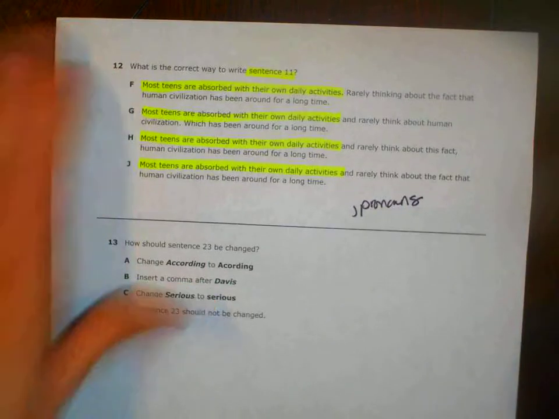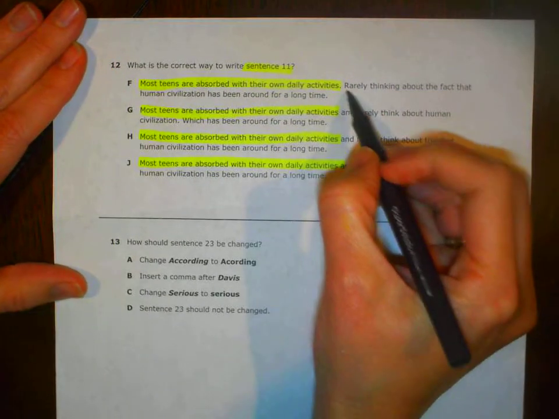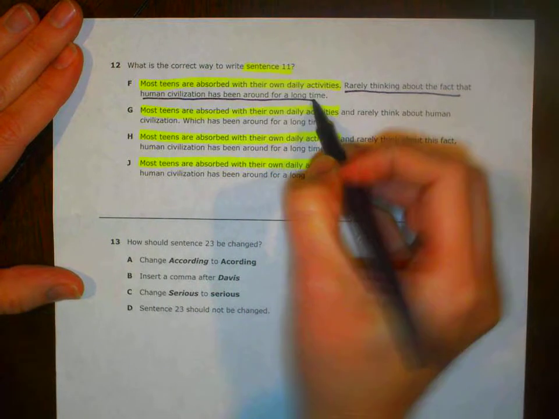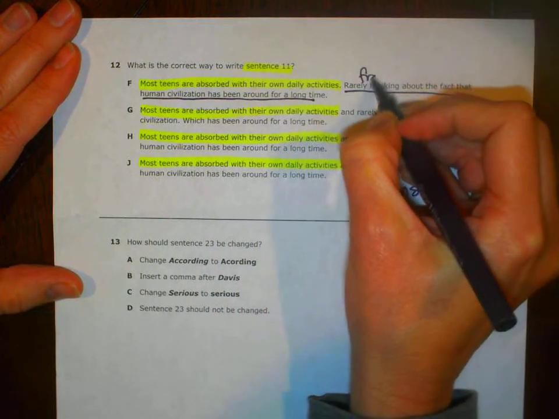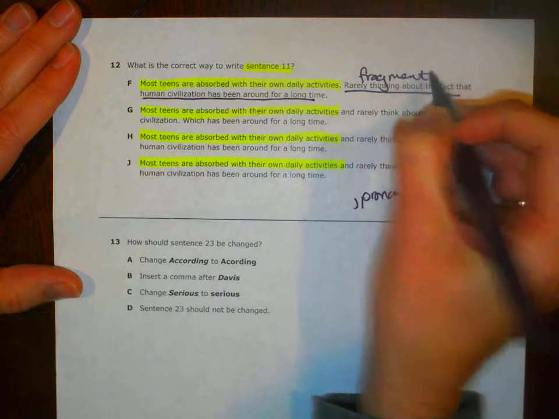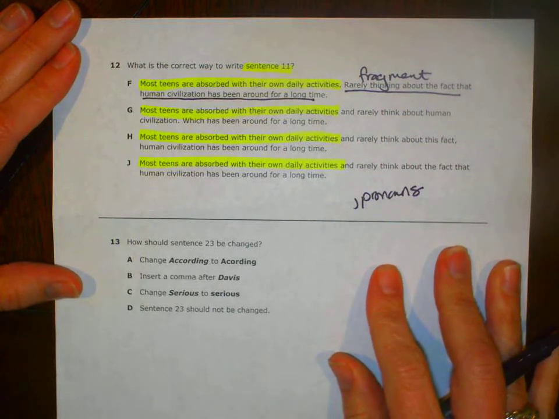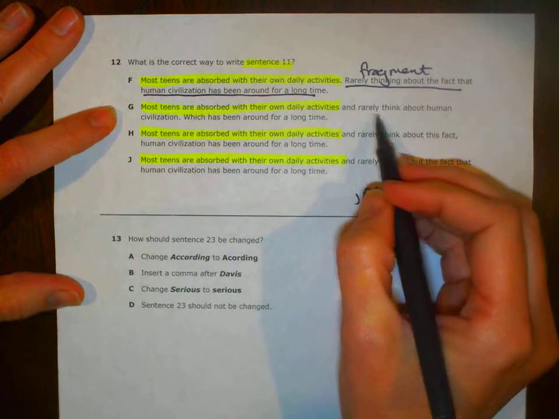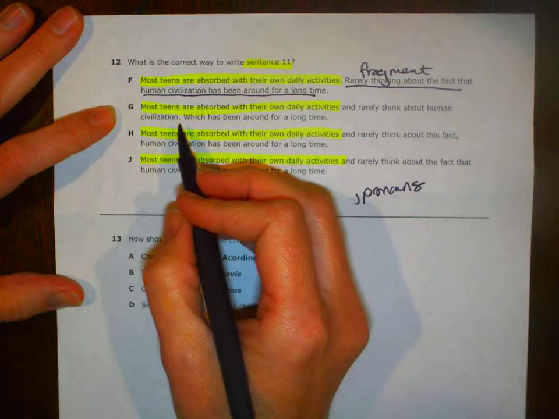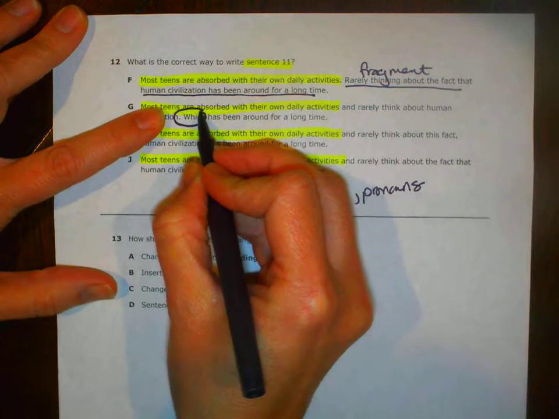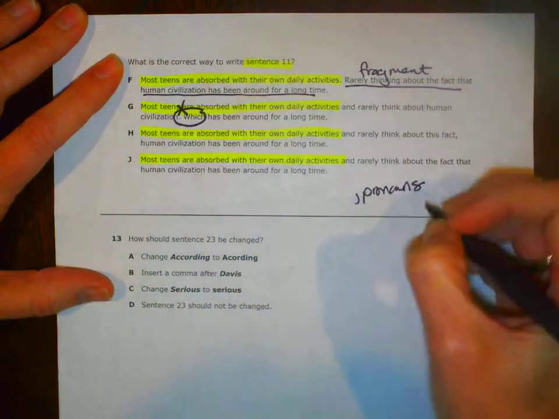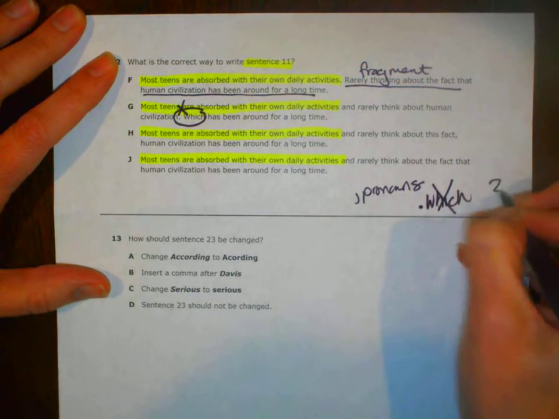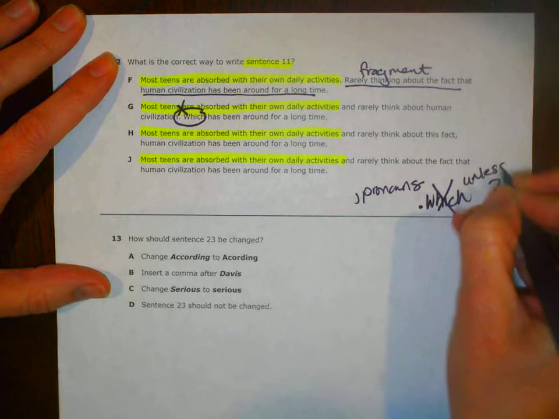Okay, so here's the part that we're looking at. Rarely thinking about the fact that human civilization has been around for a long time. This is a fragment. And rarely think about human civilization, period, which has been around for a long time. Period, which is not correct unless it has a question mark at the end. Okay?